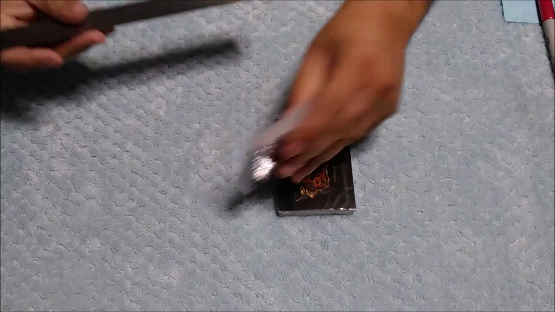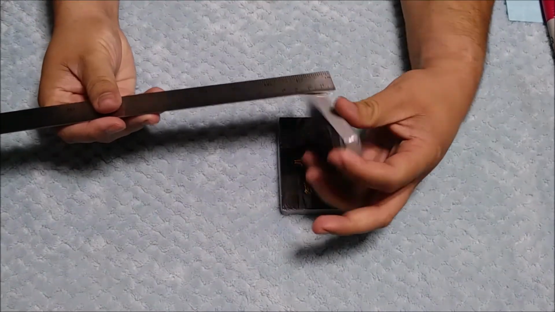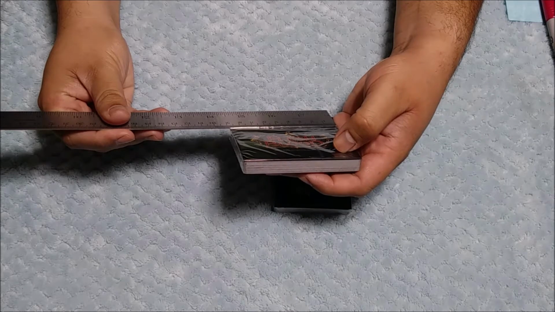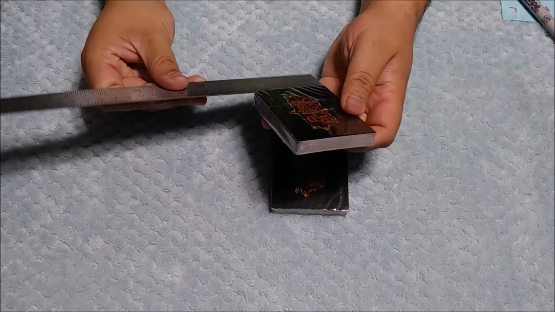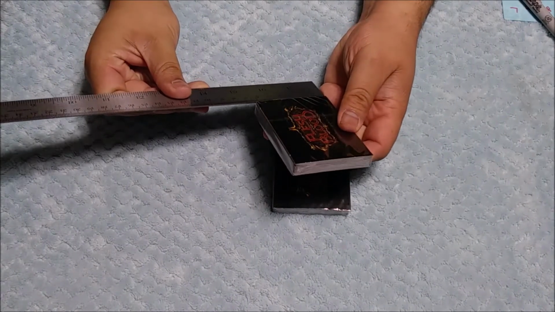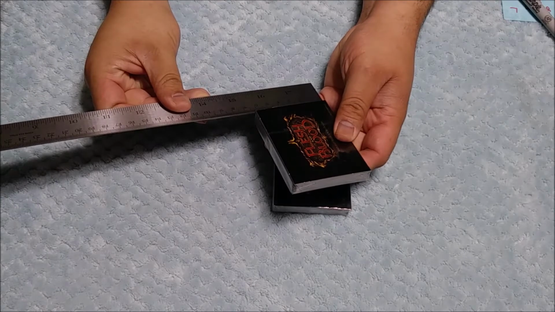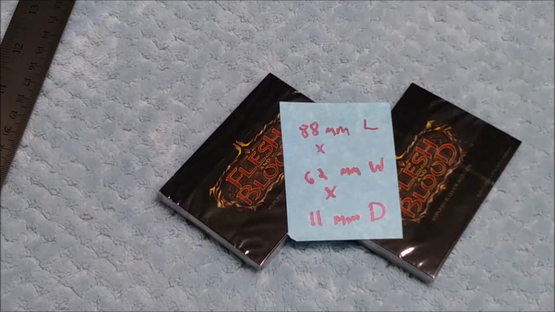I found a couple of free demo decks for a card game called Flesh and Blood. We'll be making our sample card boxes for these demo decks. I measured their dimensions, and the deck has a length of 32 millimeters, width of 11 millimeters, and a height of 62 millimeters. When making these boxes, I'll pad the numbers with an extra millimeter each.